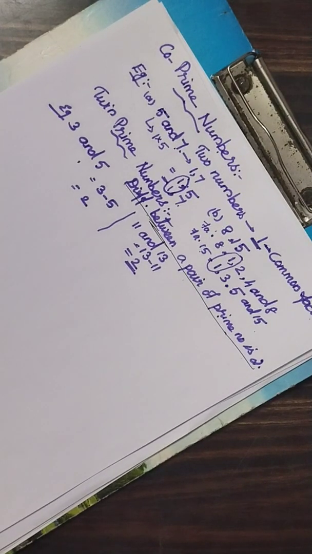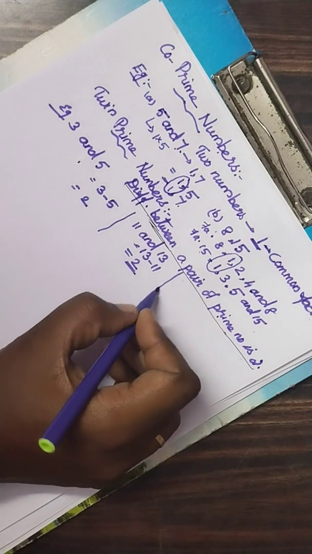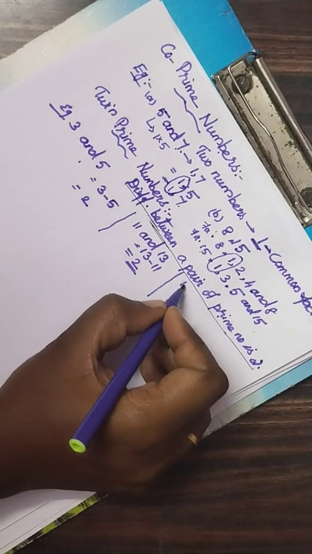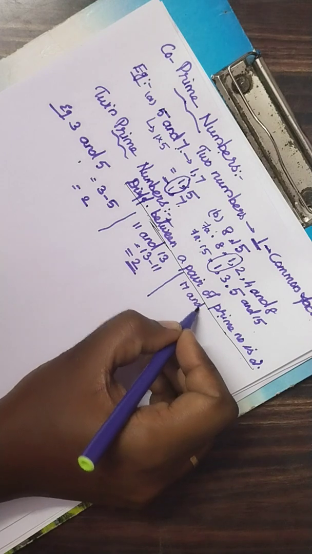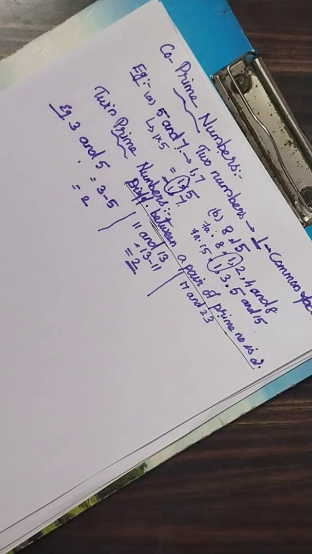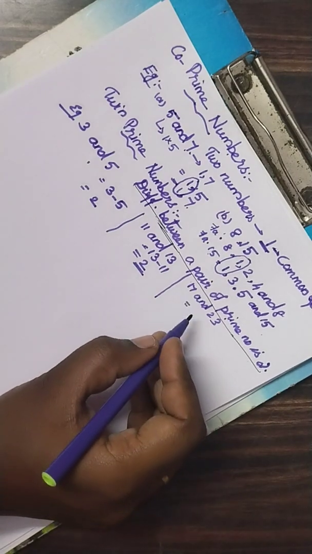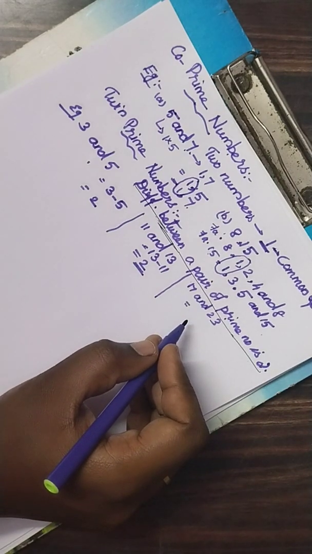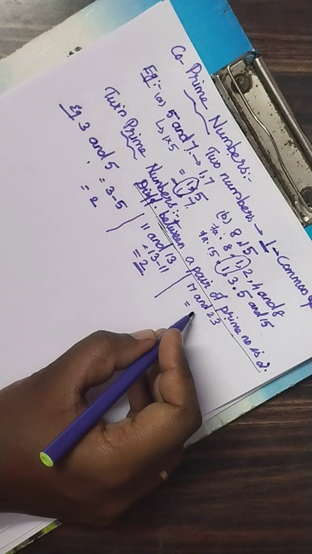Okay, then another number: 17 and 23. What is the first step here?